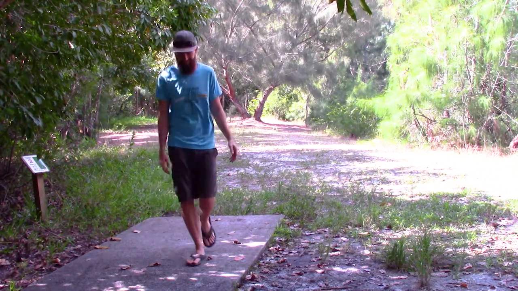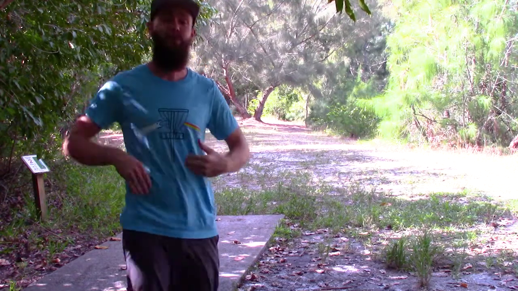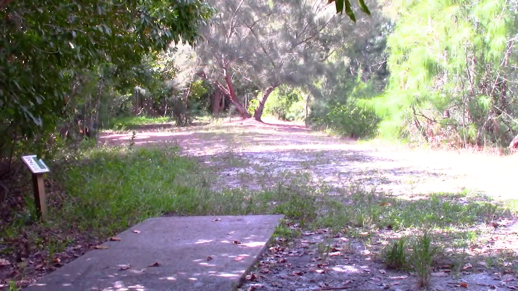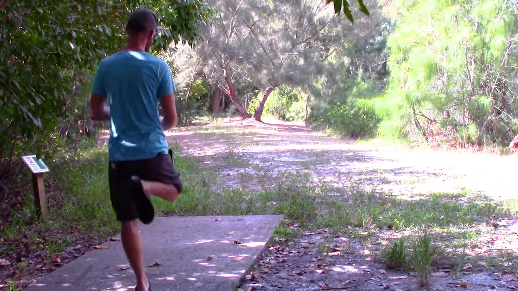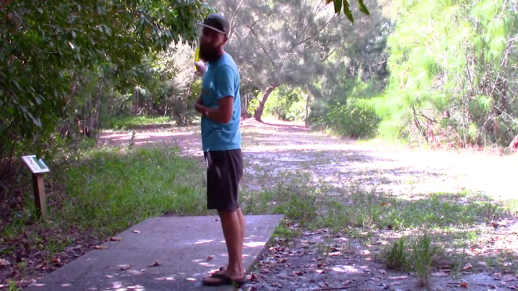Splash. So I know that's not my line anymore. I used to be much better at backhand. Not my line. However, I've worked on my forehand, so let's see if I can do it.